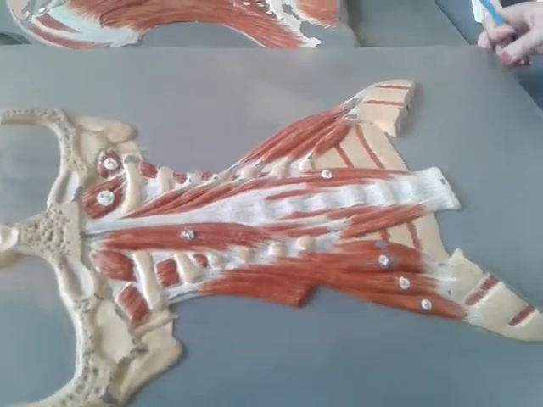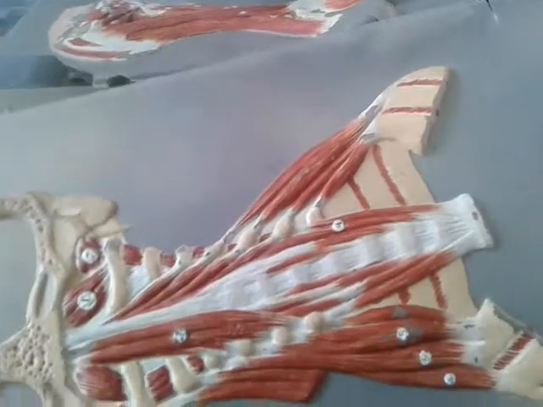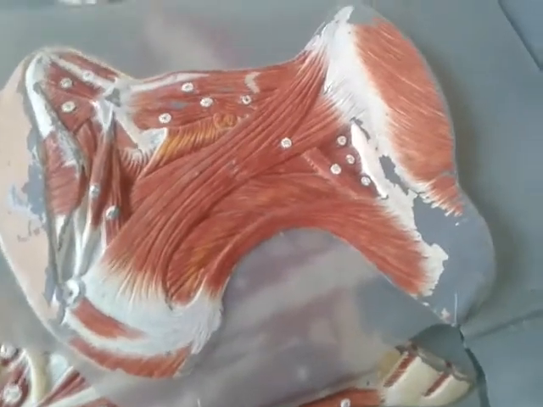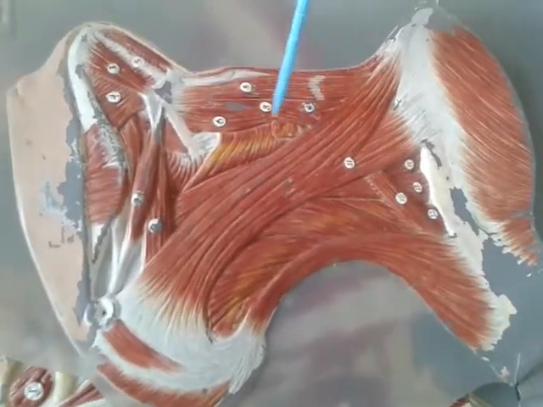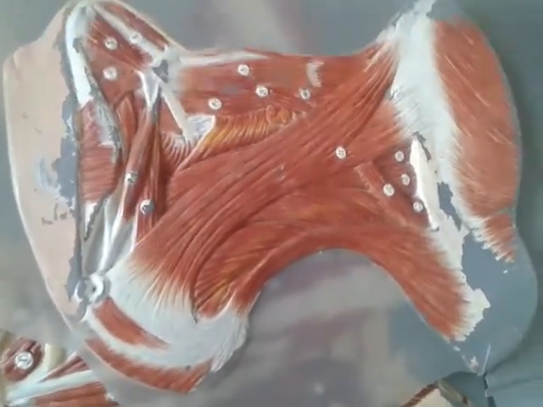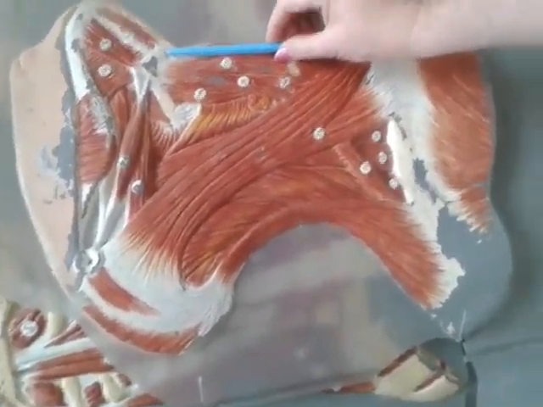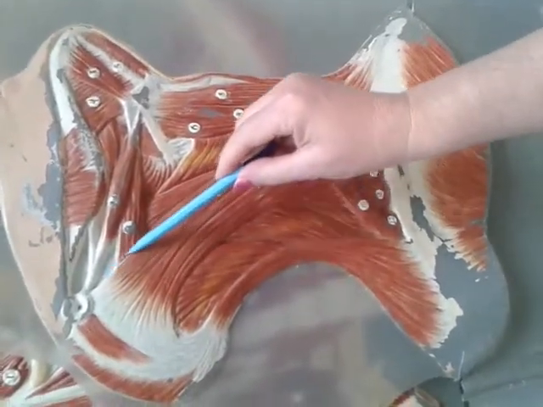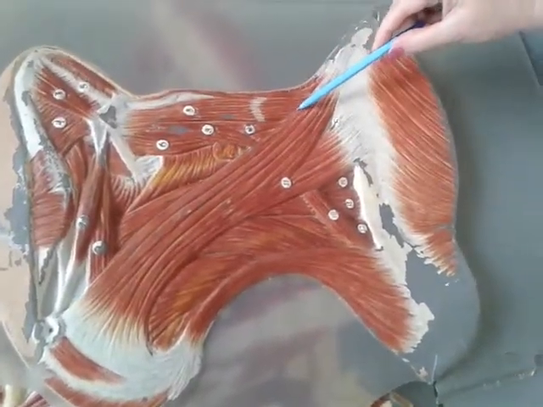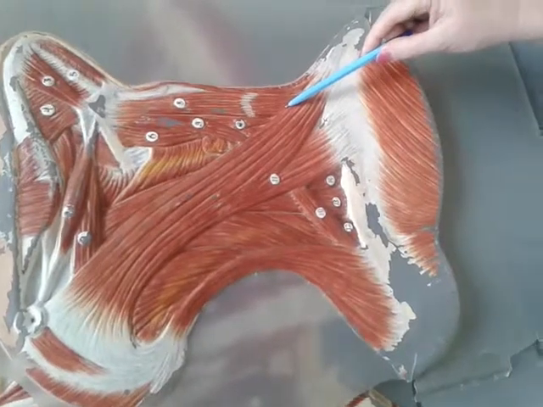Next question, regions of the neck. Topography, regions of the neck. What regions on neck? First, anterior region is the region between midline and anterior border of sternocleidomastoid muscle.